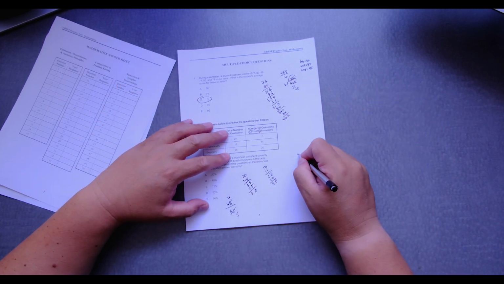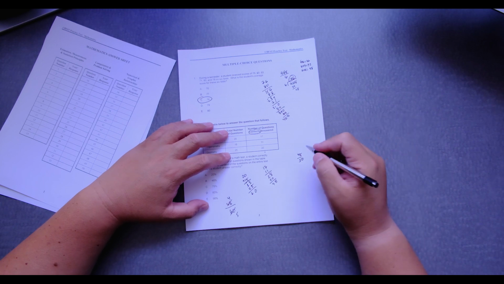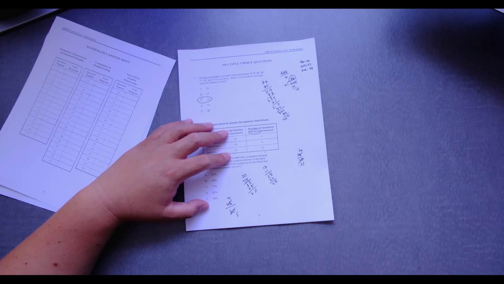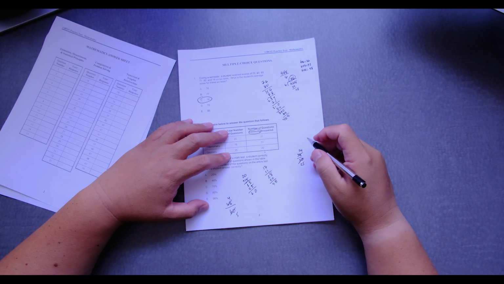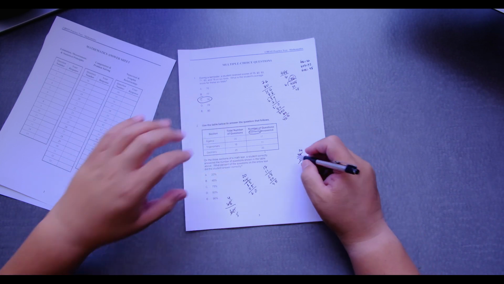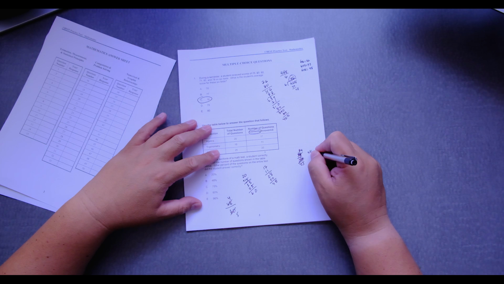48 over 50. You could divide by 2s. 2 goes into 48, 24. 2 goes into 50, 25, right? And then you've got to find a number that will go into it. Let's see. See, I already messed up. 48 over 60, sorry.